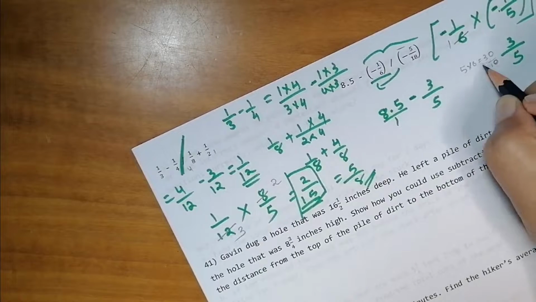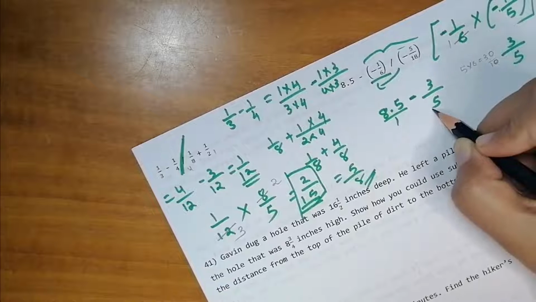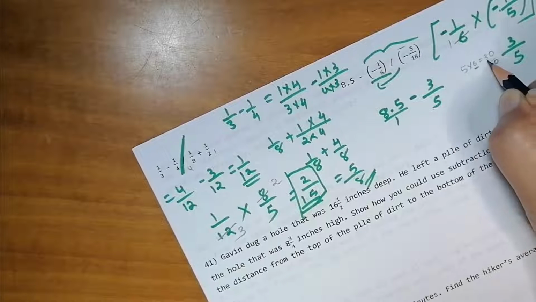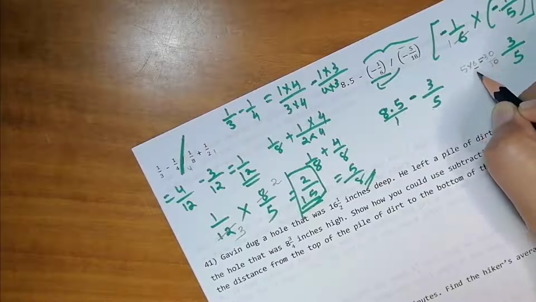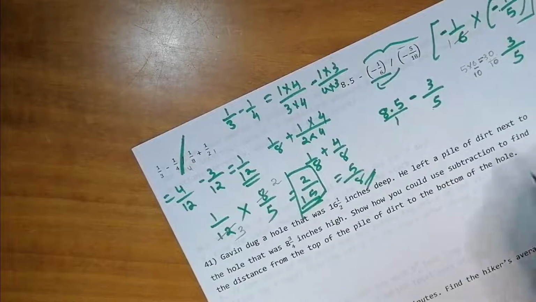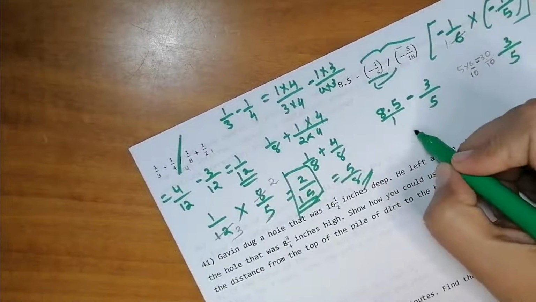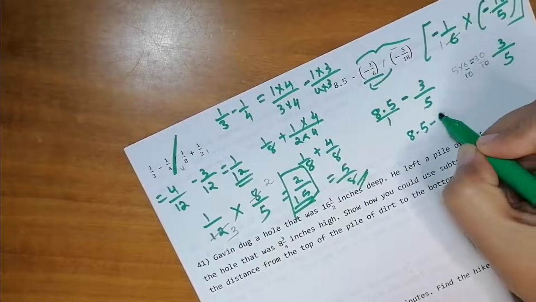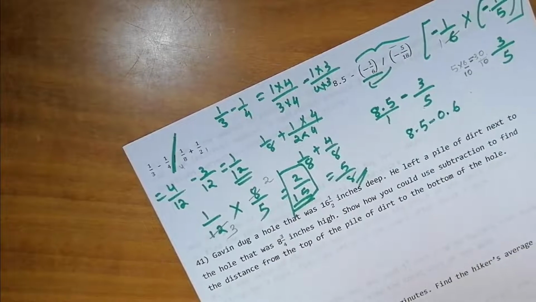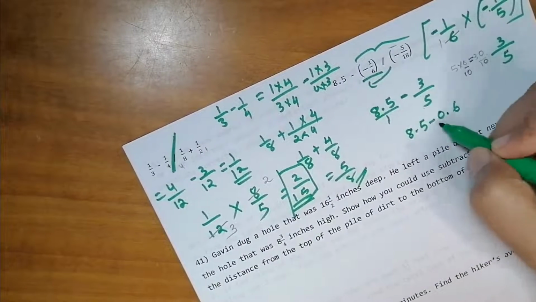Okay? And 5, I can't do anything. 5 has to stay as it is, right? So if I do something on the right side of the equation, I have to do it on the left side also. This is 6 over 10, which is 0.6. So basically, this is 8.5 minus 0.6. Okay, do you see how easy it is?